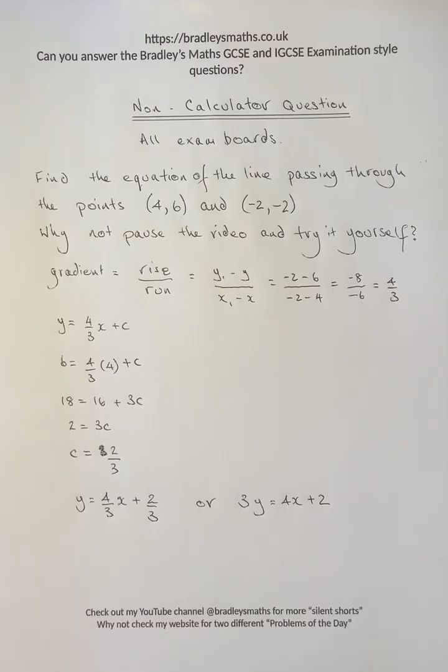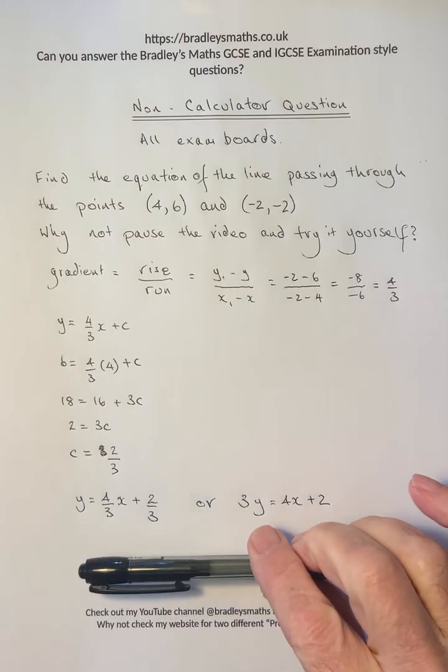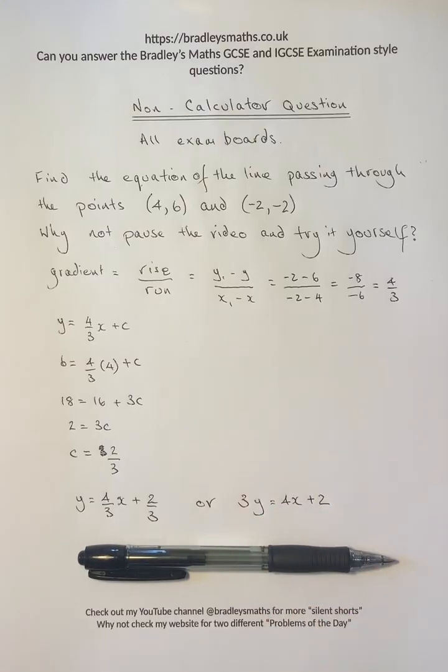They are both exactly the same thing, and that is probably worth a good 3 marks on your non-calculator paper, and now you know exactly how to get it.